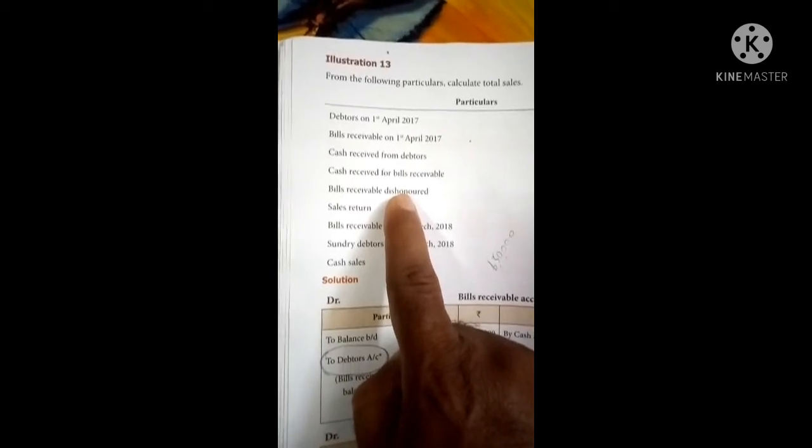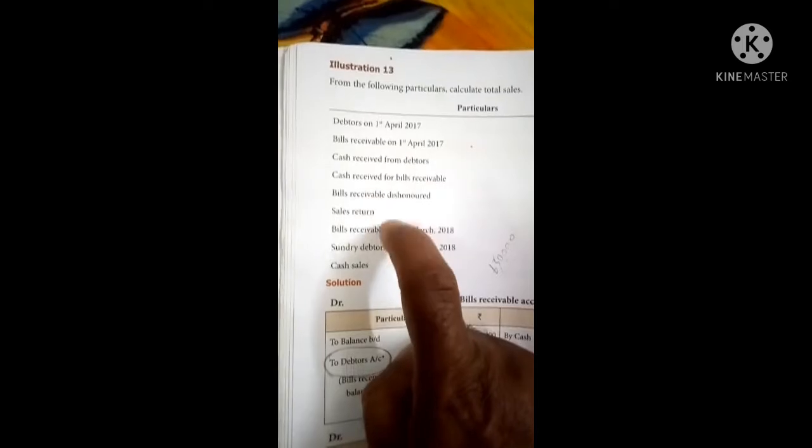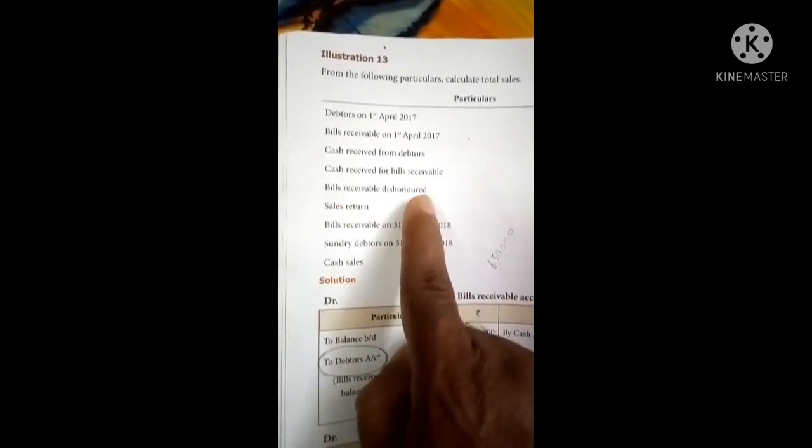As per the format we discussed in the previous class, that is the total debtors account format and bills receivable account format, and also the example sum for total debtors account and bills receivable account. In this example sum we should prepare both accounts.